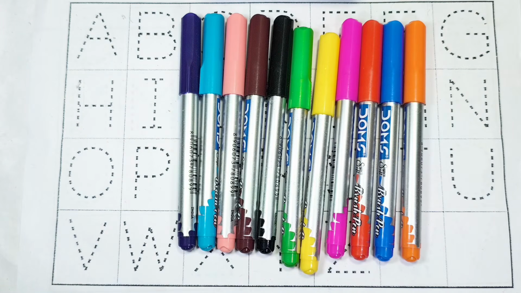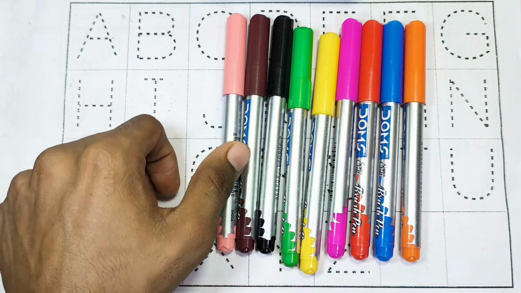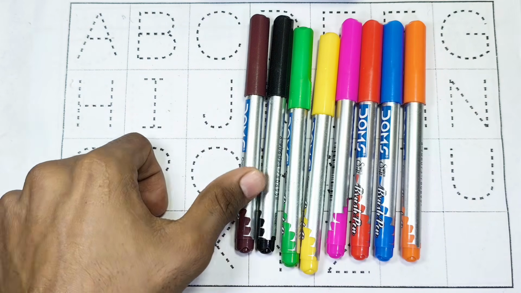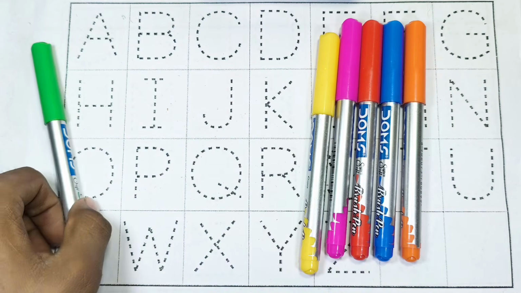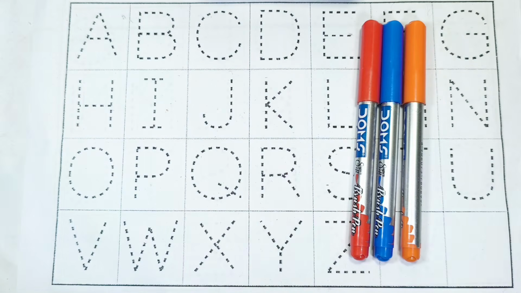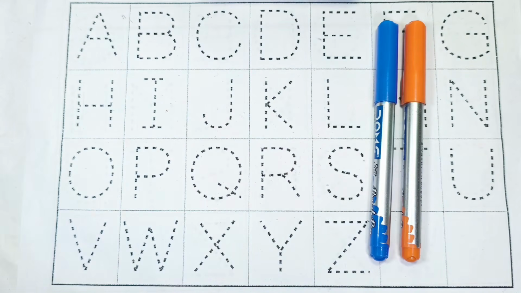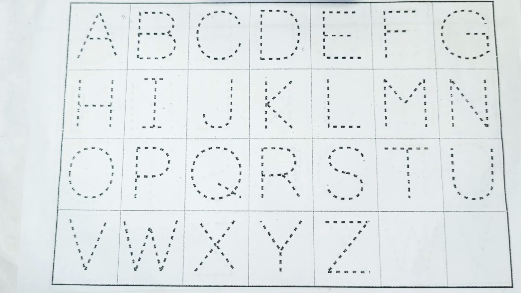Green color, purple color, sky blue color, light green color, brown color, black color, light green color, yellow color, green color, red color, blue color, and orange color. So kids, now you draw A.